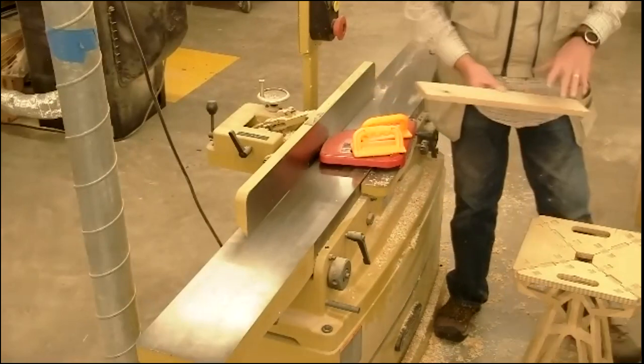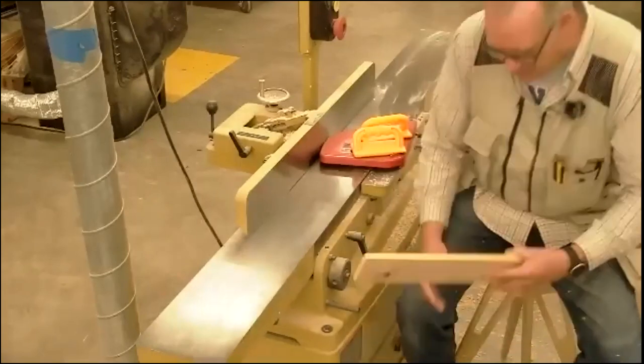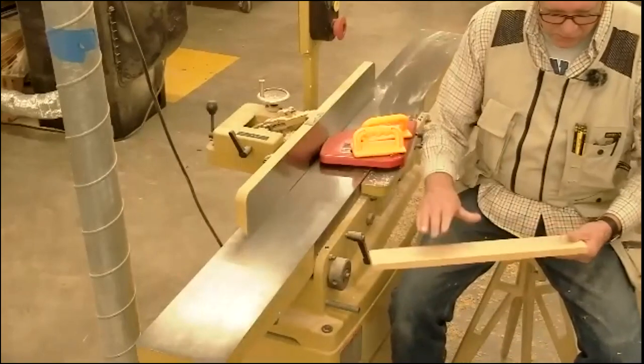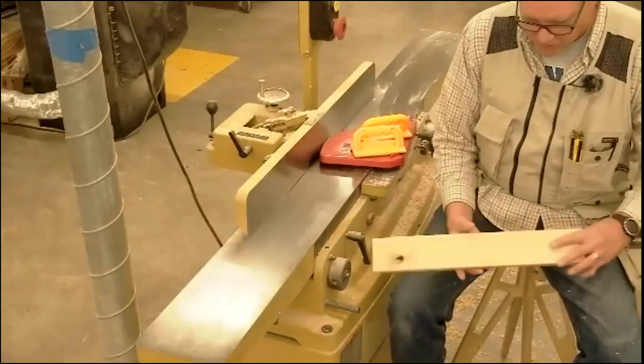One of the things we're always concerned about in woodworking is grain direction. What I mean by that is the grain in a board always has a very specific direction. I mean, it can be all over the place. You can always read the grain a little bit.